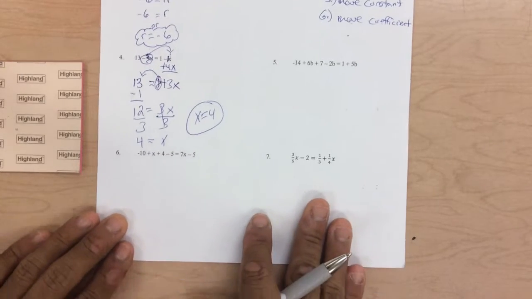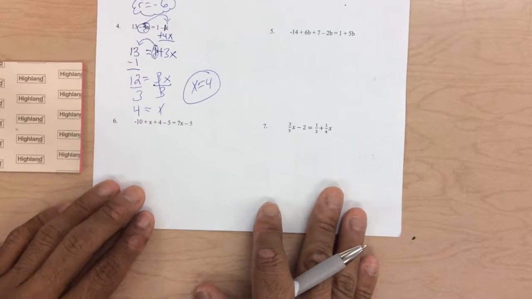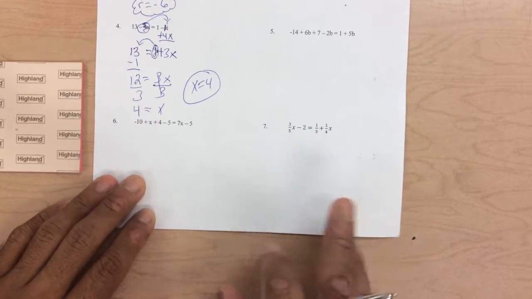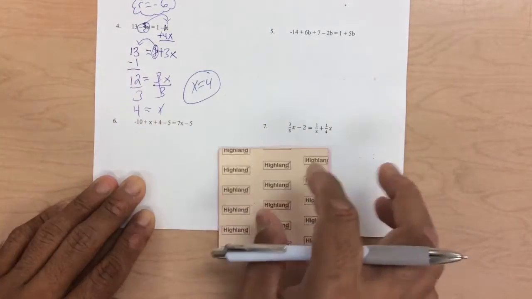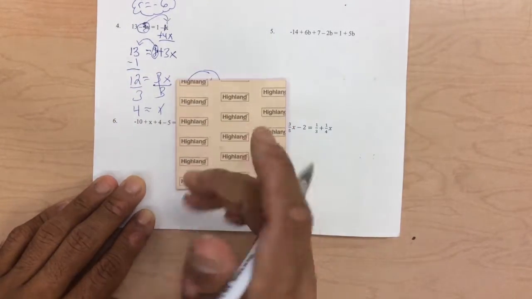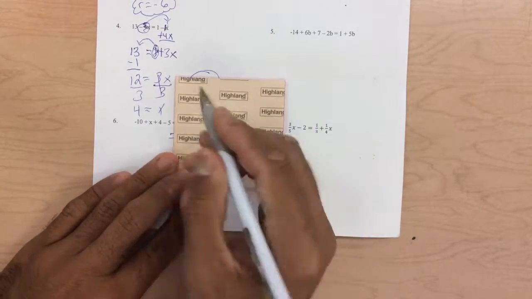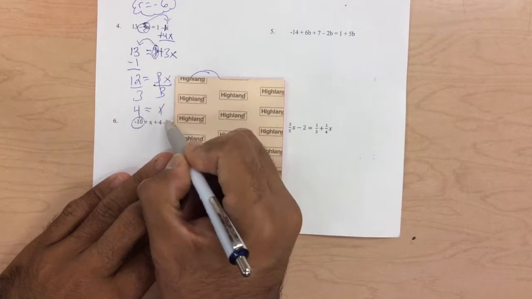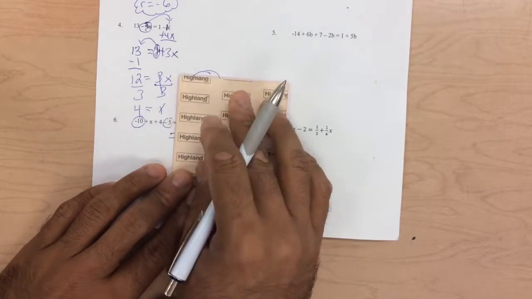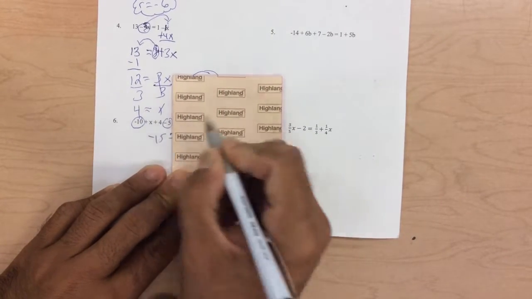Okay. Moving on to number 6. Step 1, get rid of the parentheses. Nothing to get rid of. Step 2, look at the left side and combine like terms. Well, if you notice, I have negative 10 and negative 5. That will become negative 15.